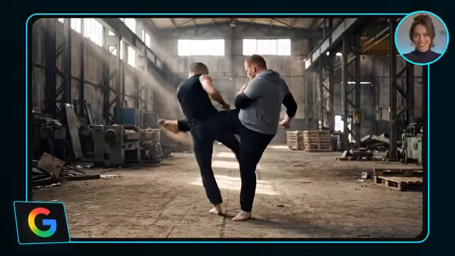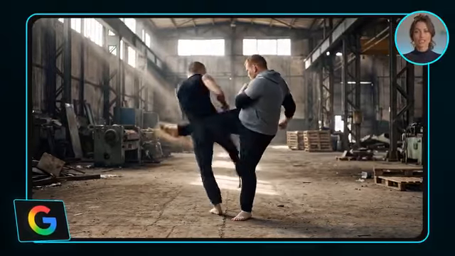And look right here, at this kick. The two fighters' legs literally pass straight through each other. So it turns out the model that talked best really can't handle a fight. This is a pretty good reminder that no single tool is best at everything. But let's see what the free tools do with pure chaos.